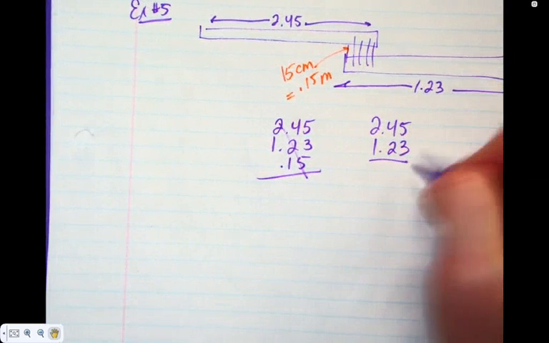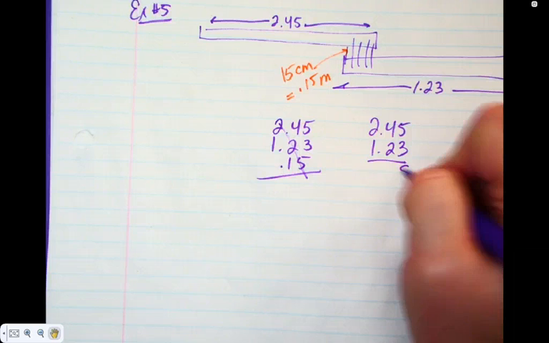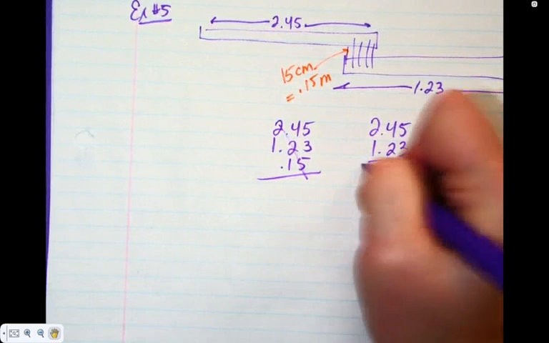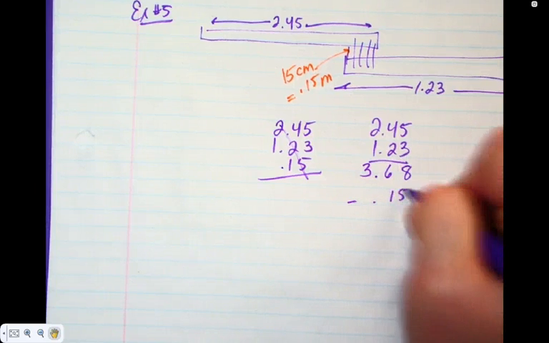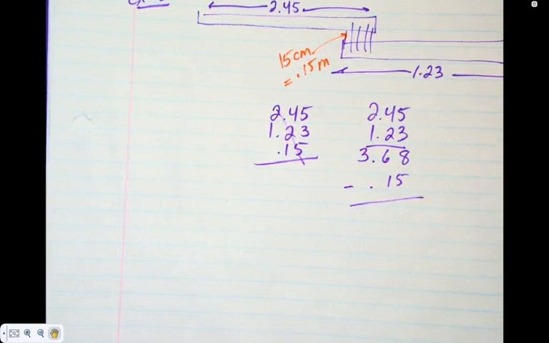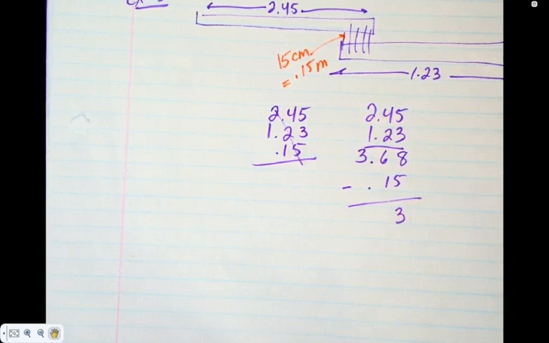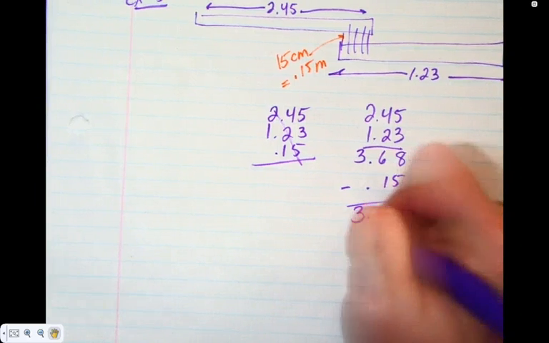5 plus 3. 4 plus 2. 2 plus 1. Now I'm going to subtract off the 15. 8 minus 5. 6 minus 1. 3 minus nothing. Units.